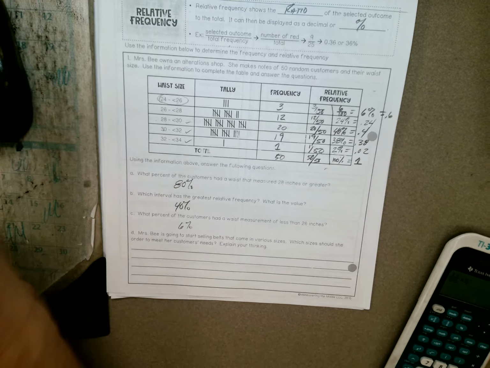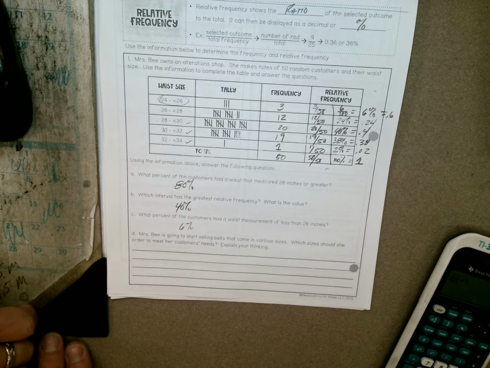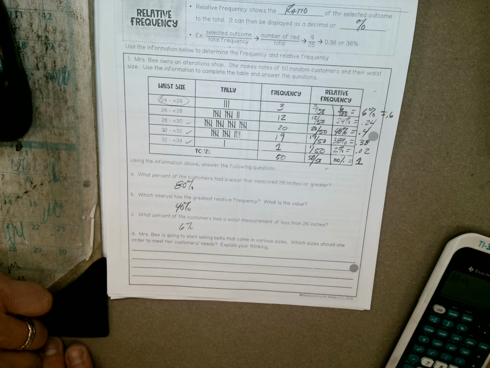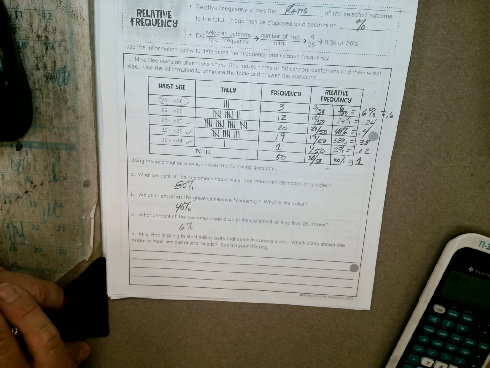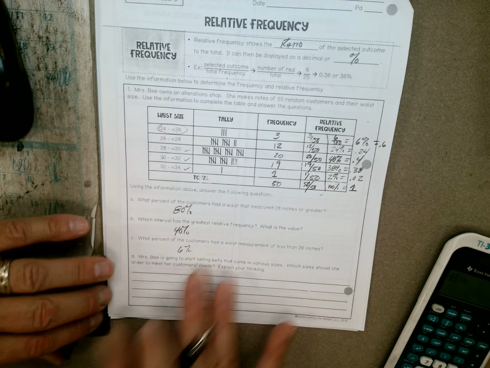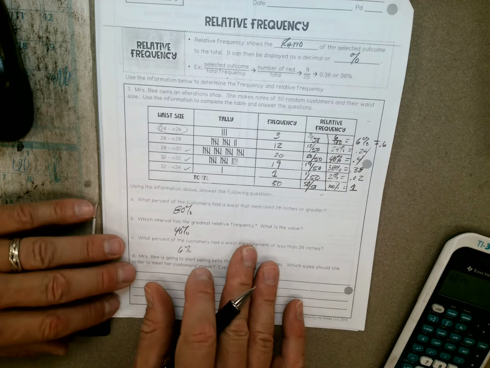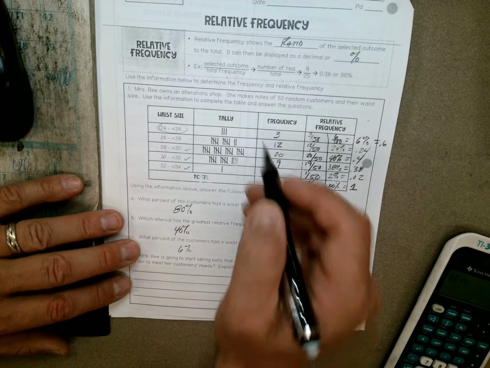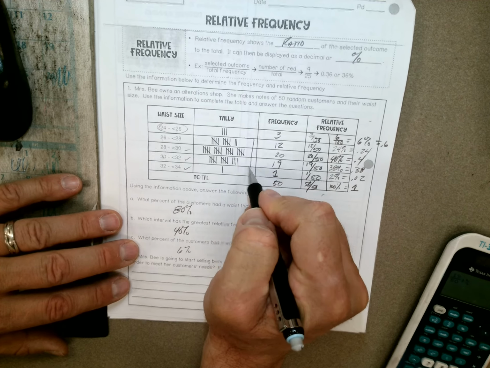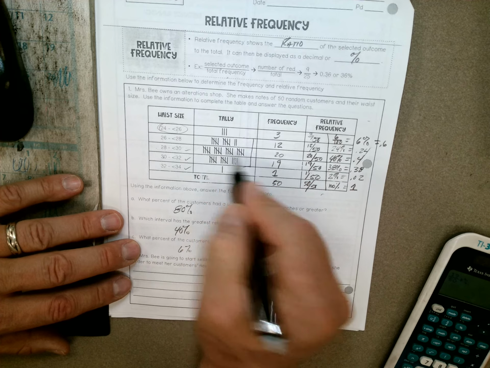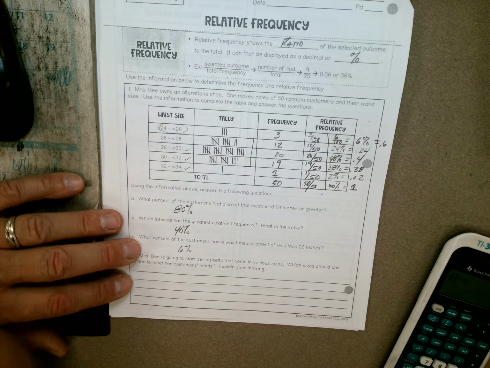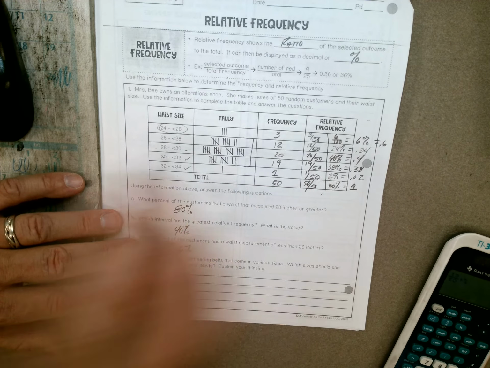Mrs. B's is going to start selling belts that come in various sizes. Which sizes should she order to meet her customers' needs? So when we look at this, we have to look at the cluster of the data. I have a nice cluster of data here with a median of this one. And really, that would be the mean, the mode of this one, and that would be the median of it.